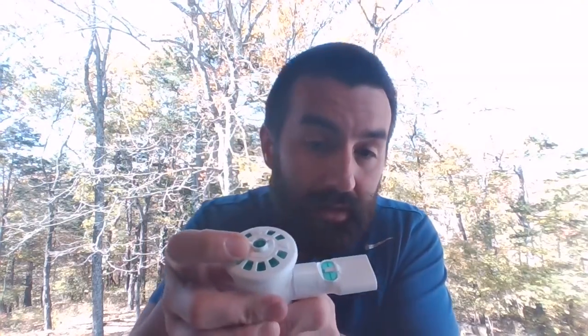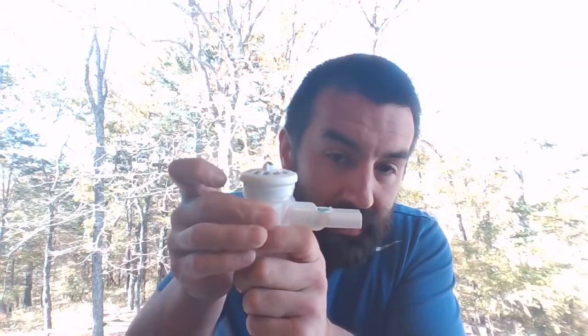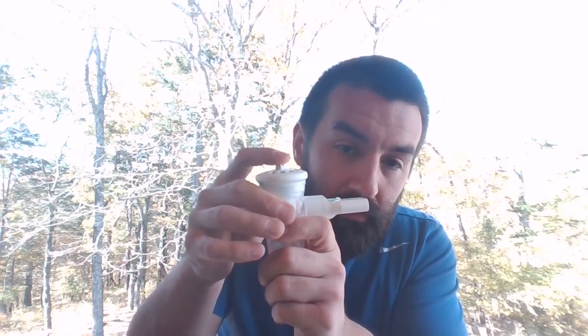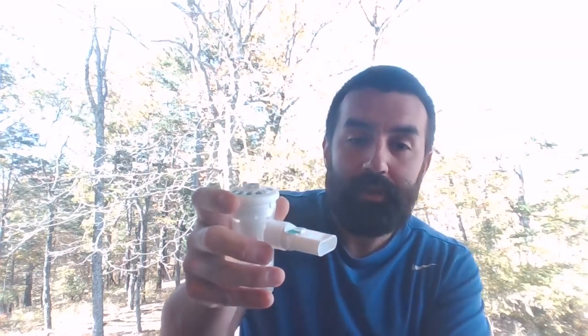Whenever I switch that, see the little valve pops open again. So you have the ability to do this breath actuated, which is our go-to, but if you're having trouble, we can go ahead and switch this to continuous aerosol output, which you would have to do if you're going to do this with a mask.